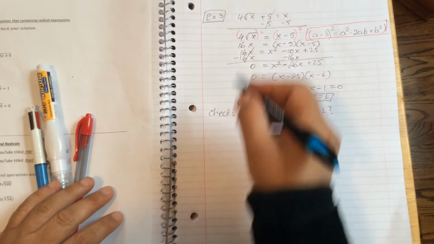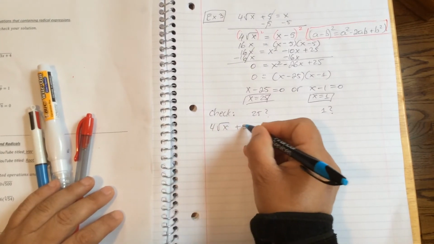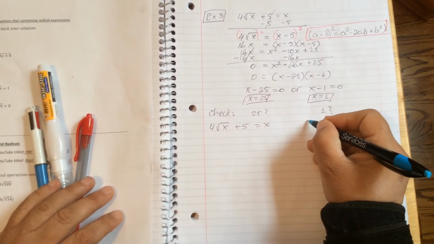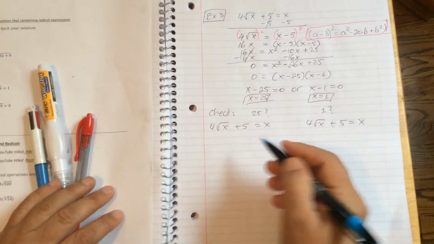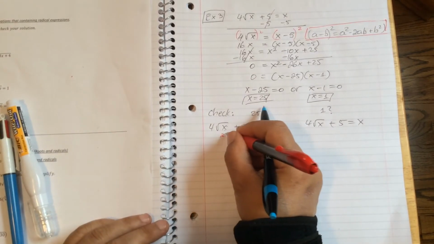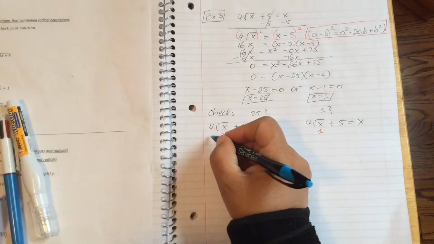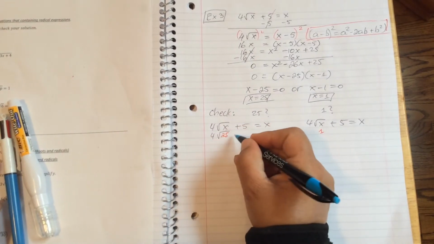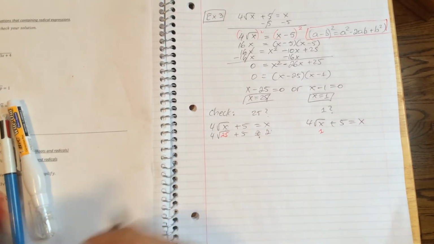For this I have to write the original statement. So I have 4 times the square root of x plus 5 equal to x. Here instead of x I will write 25, and here I will write 1. So I have 4 times the square root of 25 plus 5. Is this equal to 25?